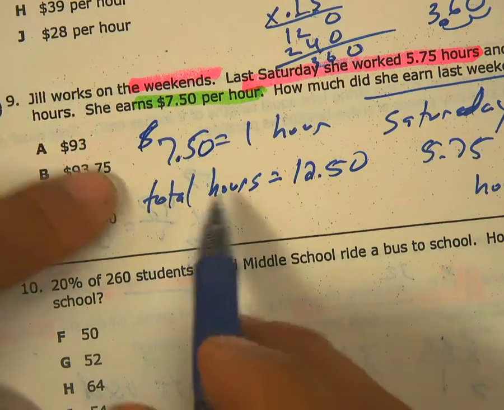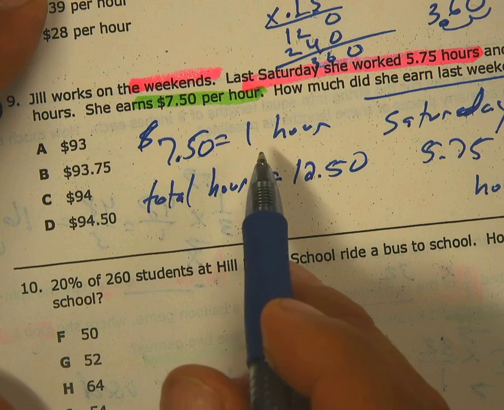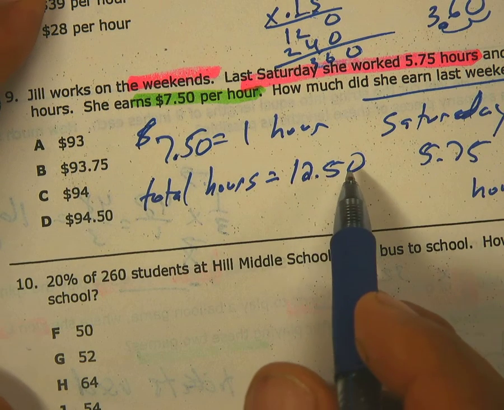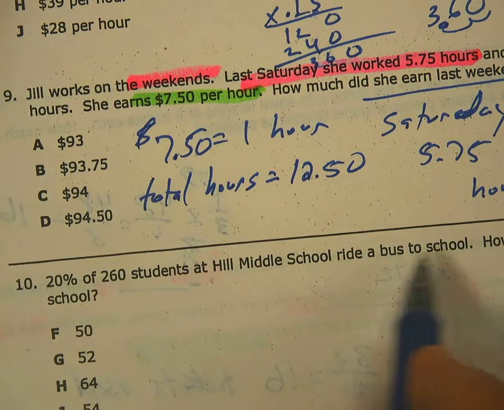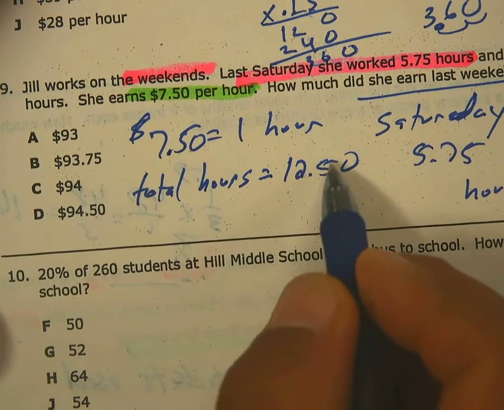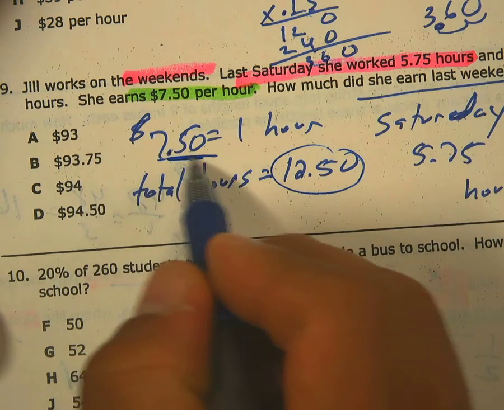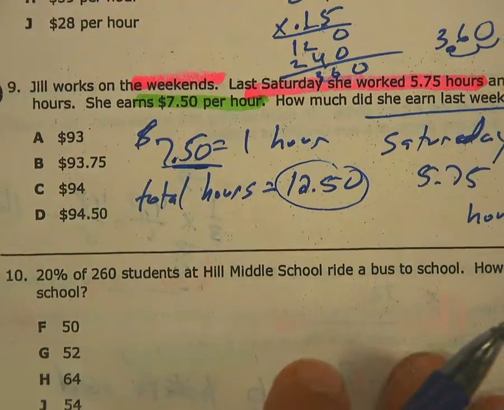Okay, so $7.50 for 1 hour. She worked 12.5 hours. How much did she make in total? How much money did she make? If she worked this many hours and she gets paid for 1 hour. Think about it.